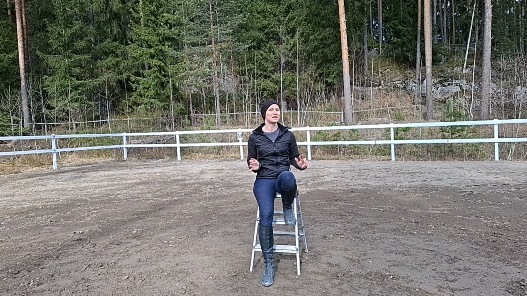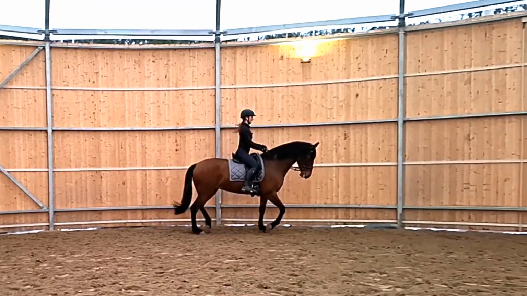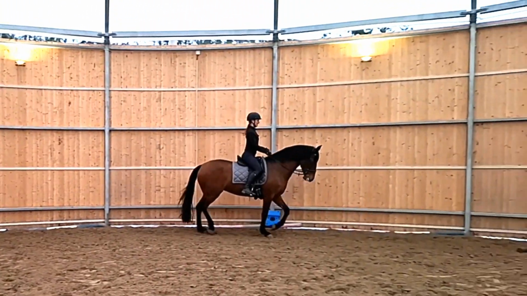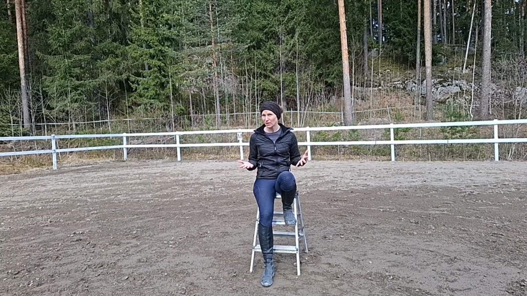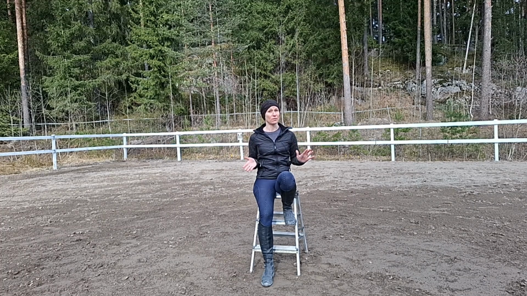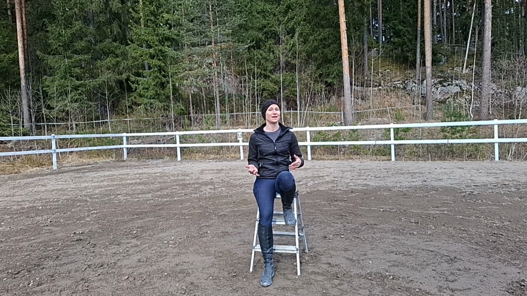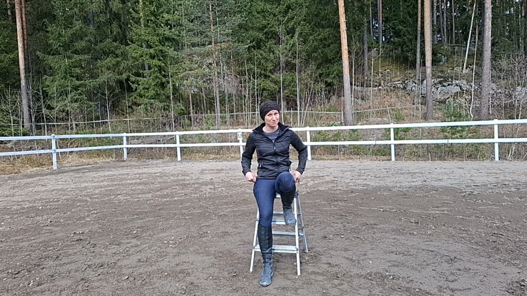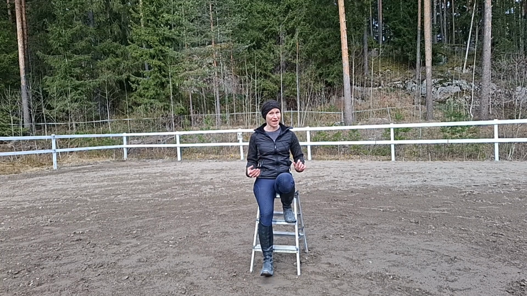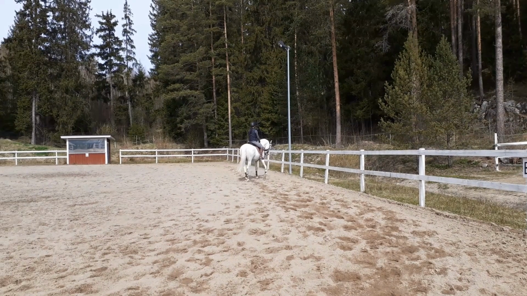Do you ever feel stiff or rigid or restricted in the saddle? Maybe you have trouble moving with your horse. Maybe you're bouncing in trot or canter. The problem might be lack of mobility. So as riders, we need mobility, especially in our hips, in our spine, in our ankles. But really, our whole body needs to be elastic in a controlled way.